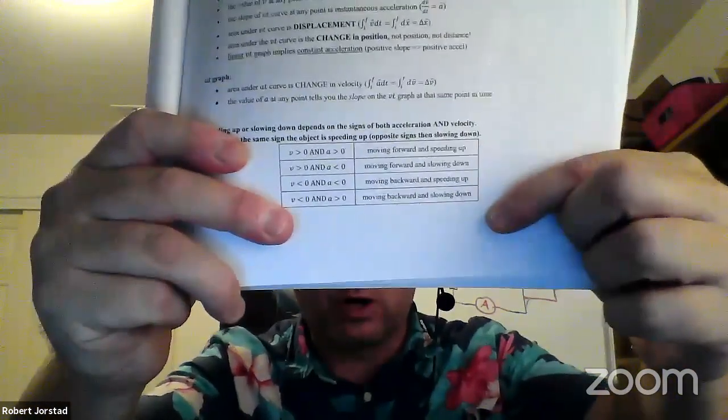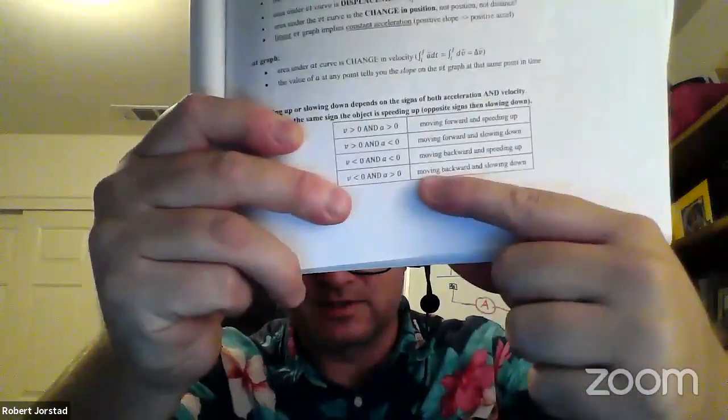One thing, if you really wanted to add something to your workbook: if a equals 0, what is true if a is equal to 0? Are you speeding up or slowing down? What do you think? The acceleration is constant. Well, acceleration is constant at 0, but what else is constant? Velocity. Velocity, yeah, good. Okay, and I think that's maybe what you meant, Erica. If so, that's cool. You got it. All right, so let's go back and look at this together.